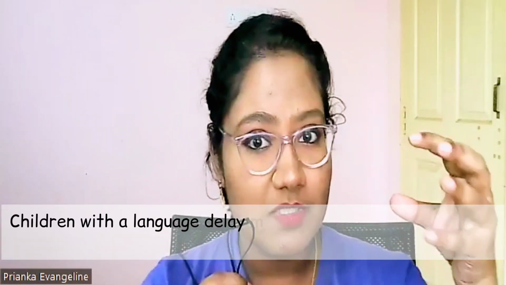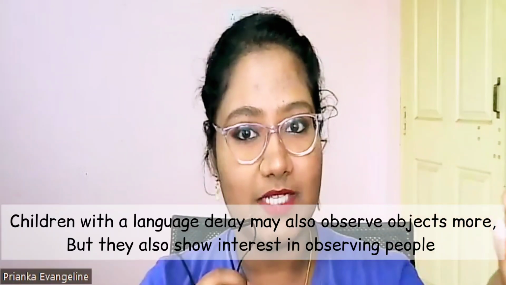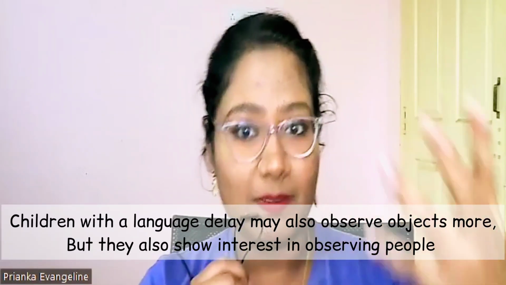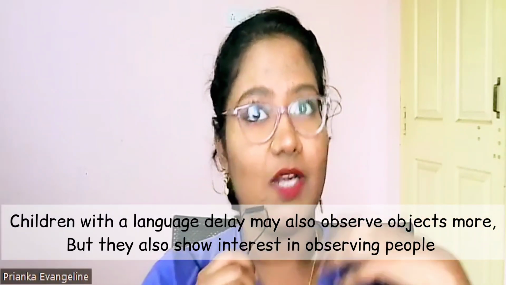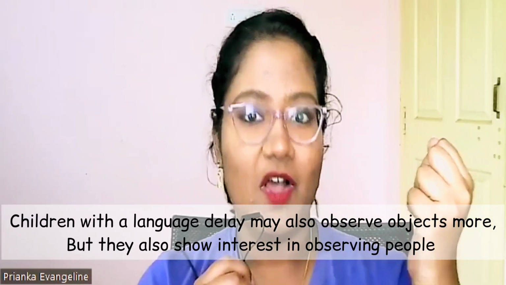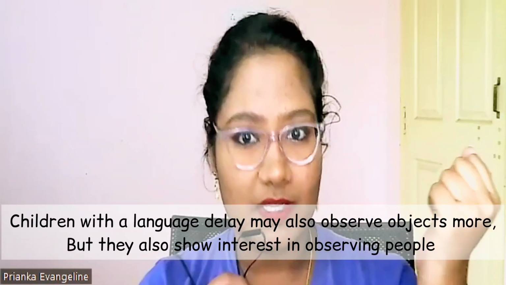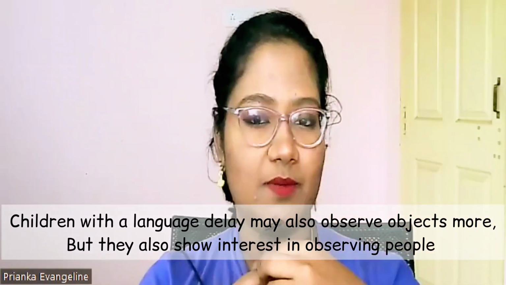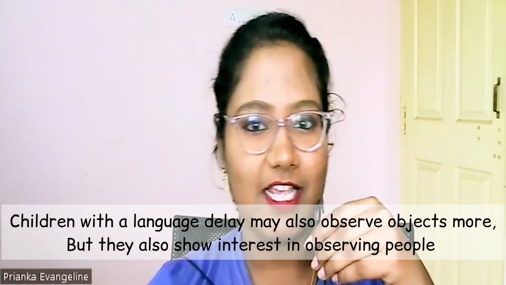Now, a child with a language delay can also be seen observing objects, but you will see that interest in people, interest in interaction, looking at people, smiling in response to somebody, or having an interest to talk to other people, will be more in a child with a communication delay than a child with autism.